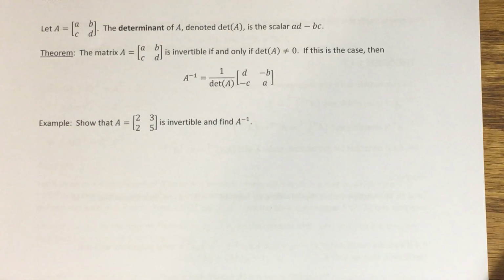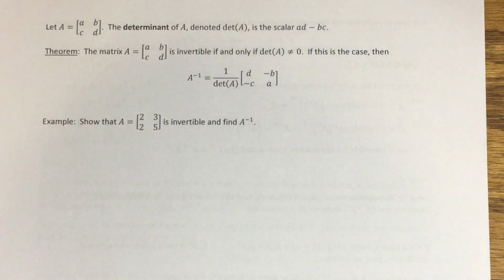Okay. So now a logical question arises here, which is, if I have a matrix A and it happens to be invertible, how then can I determine what its inverse looks like?